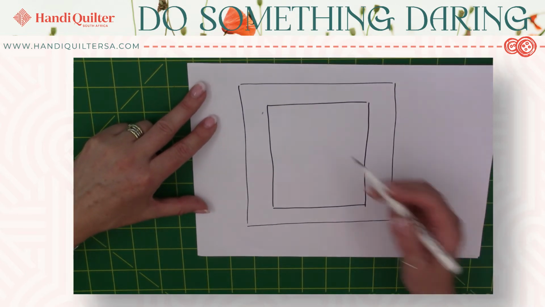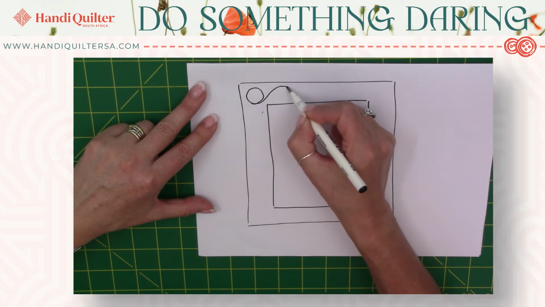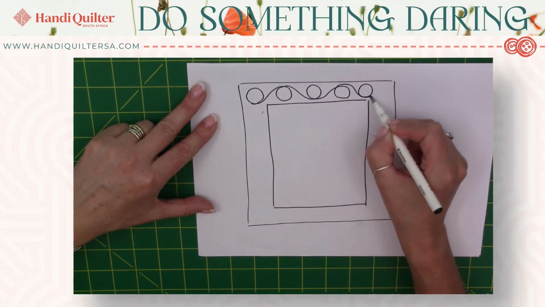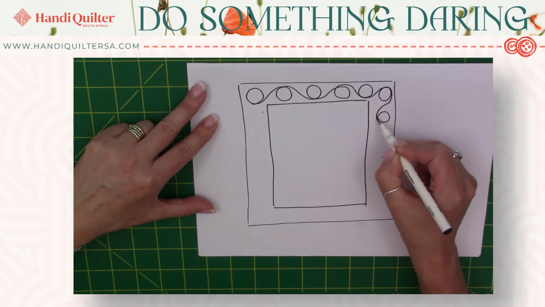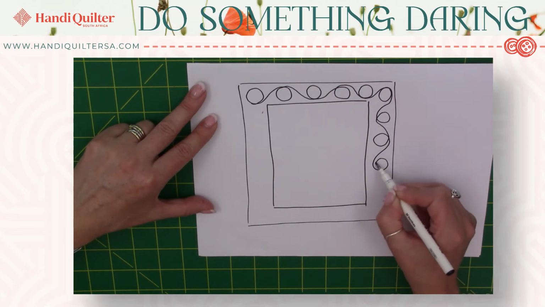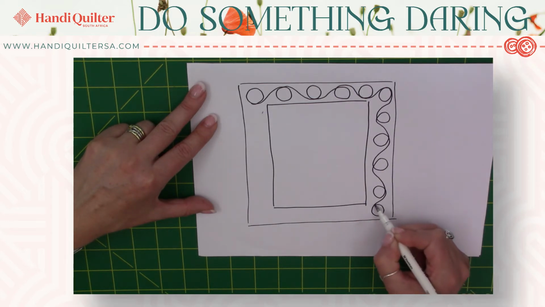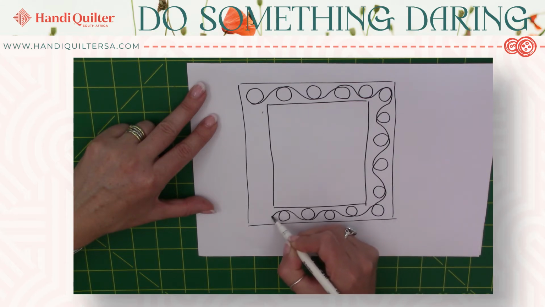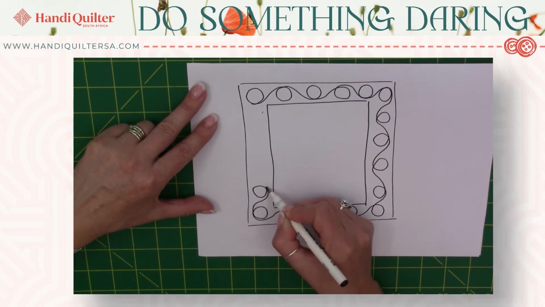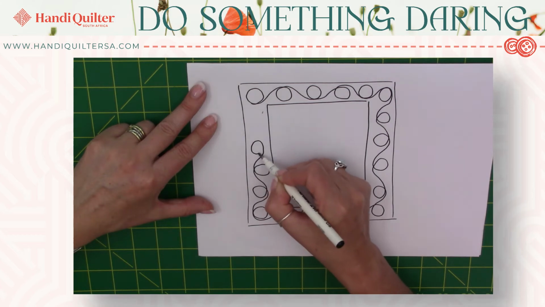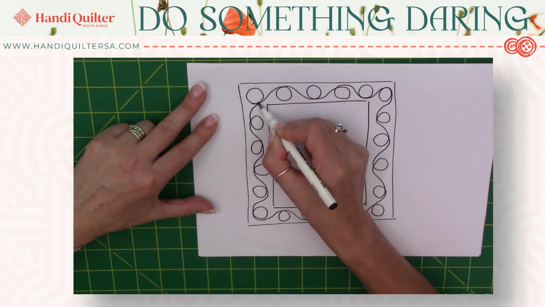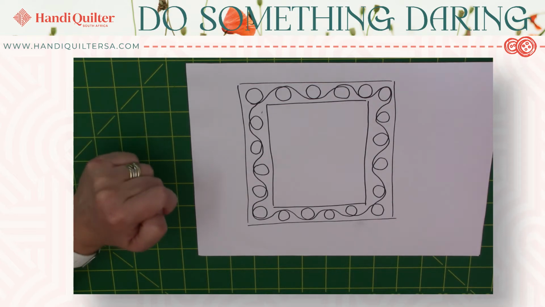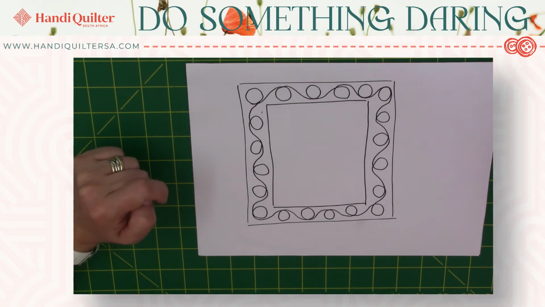Let's just start with the loops because that's the simplest one. I'm going to loop. And then I can just go around the corner. And you're going to do exactly the same with any of those designs that I showed you just now.